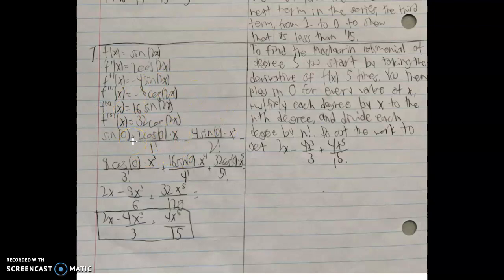For example, f prime of 0 was equal to 2, and since it was the first degree, I multiplied it by x to the power of 1, or just x. I also divided it by 1 factorial, or just 1. I did all of this because that is how you find the Maclaurin polynomial for a certain degree. So I divided by n factorial: this was divided by 0 factorial, this by 1 factorial, this by 2 factorial, and so on. That is how you find the Maclaurin series for a function, regardless of the degree.